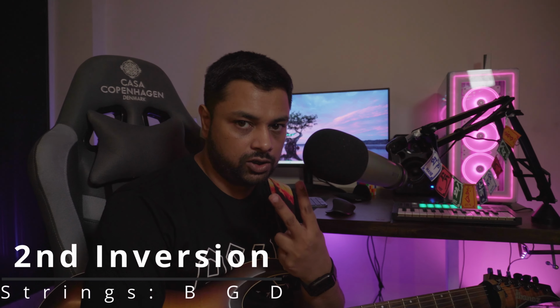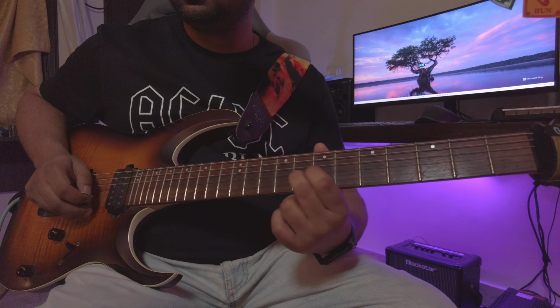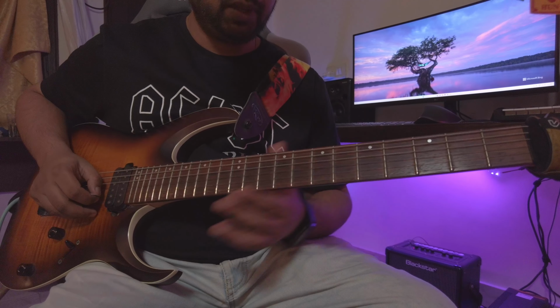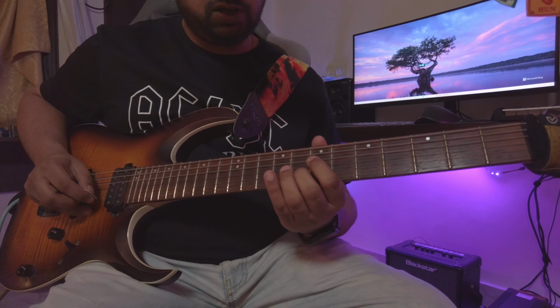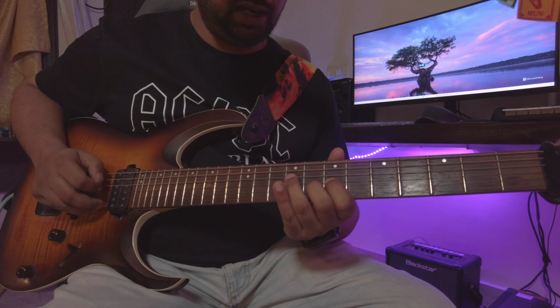Now, third part is the second inversion. On the second inversion, you just need to make sure that your root note is on the highest pitched string, which in this case is string number 2. So if I wanted to find G major, G would be right here, and then I'm going to need D, which is right here, then I'm going to need B, which is right here.